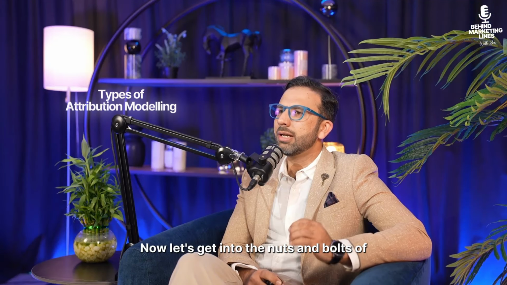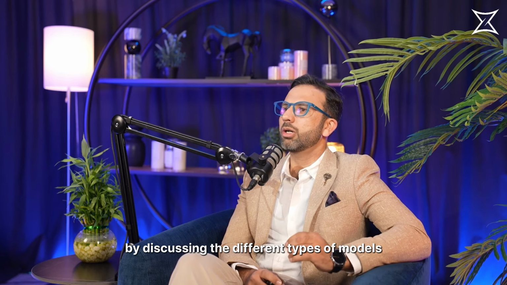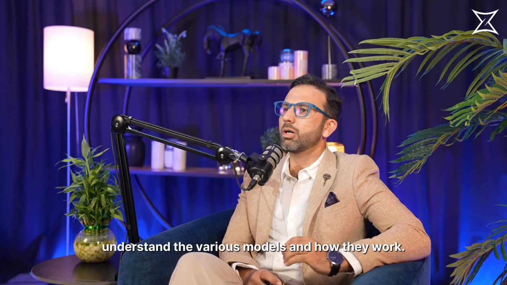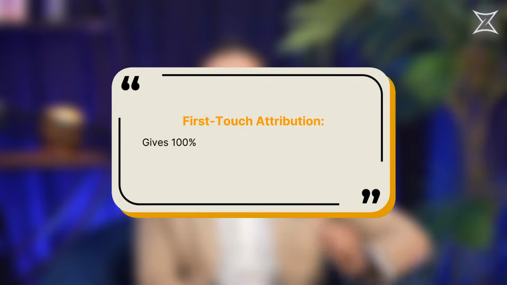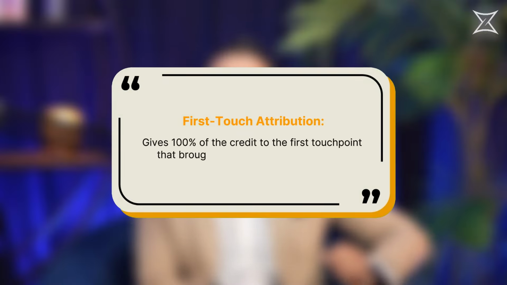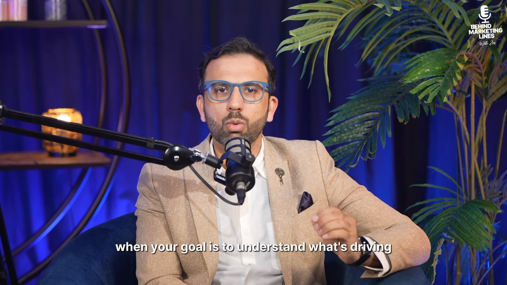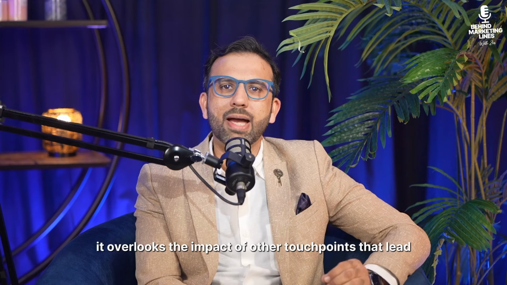Now let's get into the nuts and bolts of attribution modeling by discussing the different types of models you can use. There is no one-size-fits-all approach, so it's important to understand the various models and how they work. First touch attribution gives 100% of the credit to the first touchpoint that brought the customer to your brand. This model is useful when your goal is to understand what's driving initial brand awareness. However, it overlooks the impact of other touchpoints that led to the conversion.